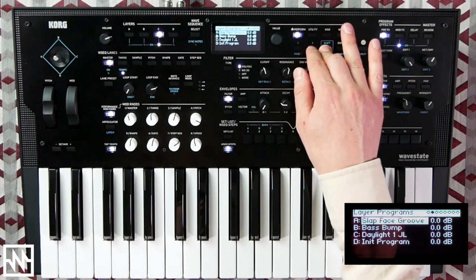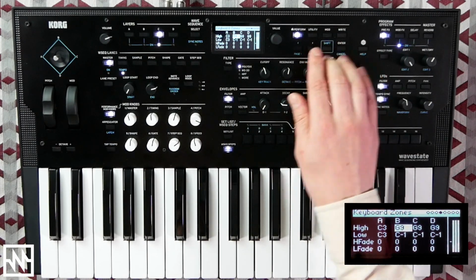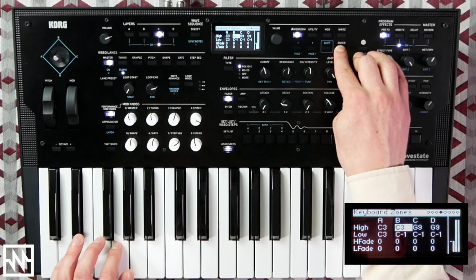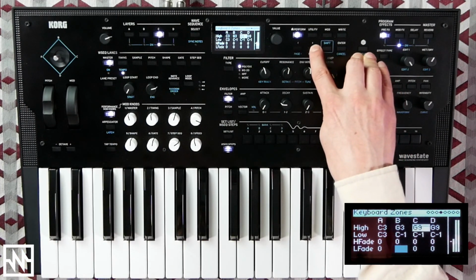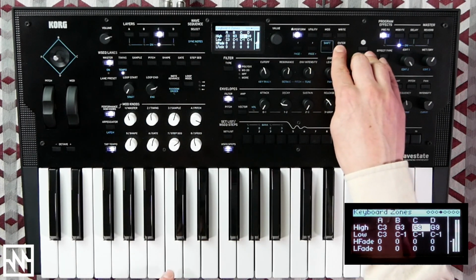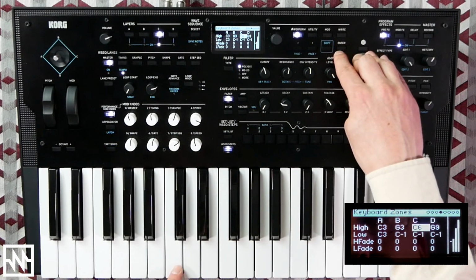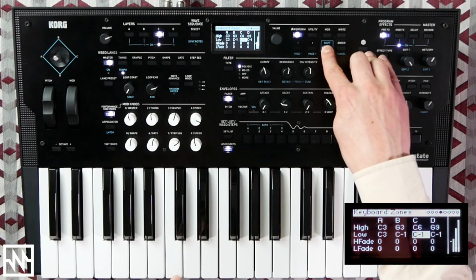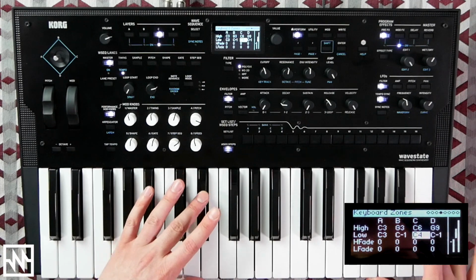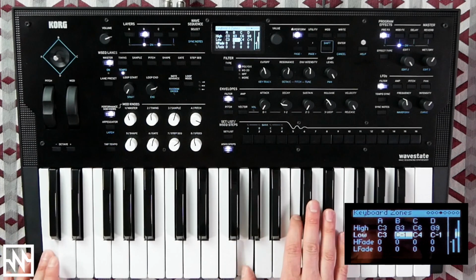So let's go back to the performance keyboard zone section and just change the keyboard zone for the bass part to C3 to G3. And change the pad's keyboard zone to C4 to C6. So now the pad part is on this part of the keyboard and the bass is on this part of the keyboard. So I can play them both at the same time and not worry about overlap.